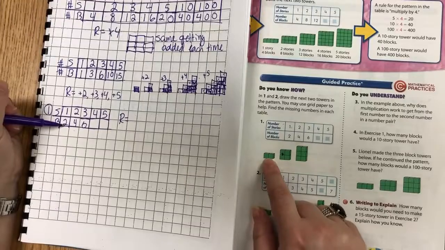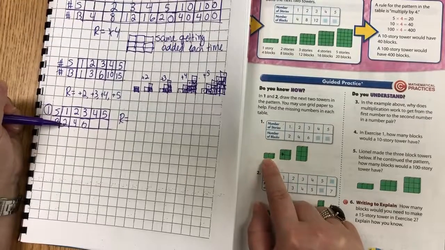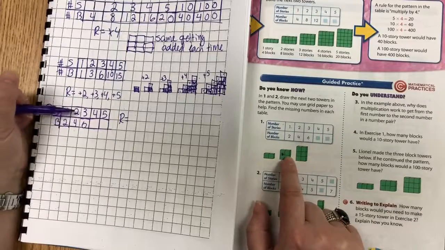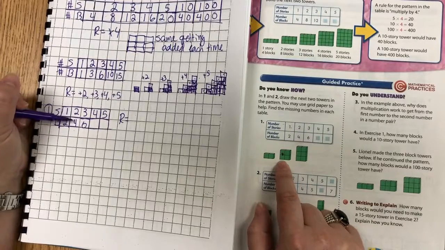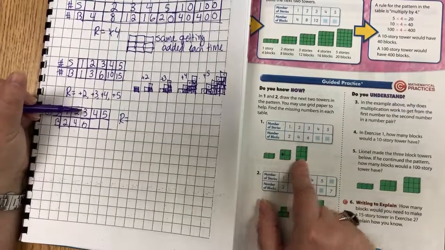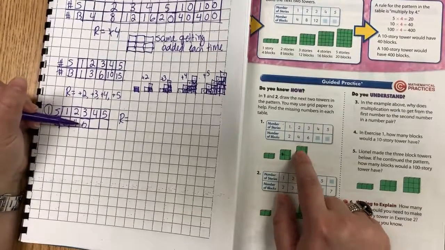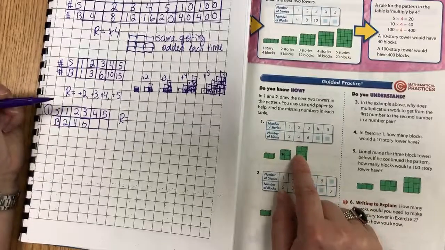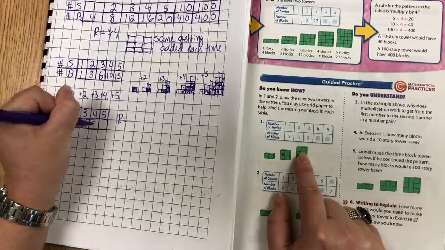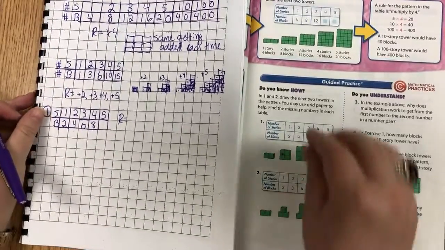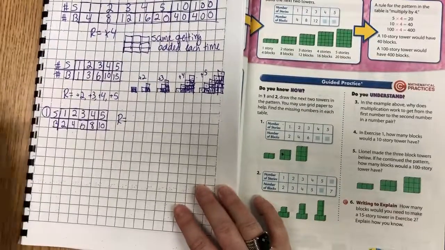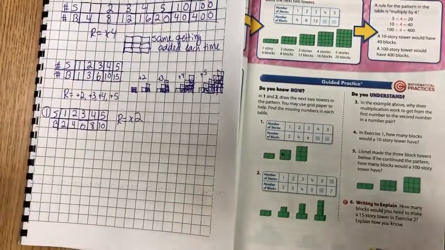1, 2 times is 2. Second floor has 2 on the first floor, 2 on the second floor. There's 4 in all. So what do you think my rule is? Times 2. Is 3 times 2 6? Yes. If I have 6 and I added 2 more on top of that, how many would I have? 8. And is 4 times 2 8? Yes. And if I have 8 and I add 2 more on top of that, how many do I have? 10. And is 5 times 2 10? Yes. So my rule is times 2.